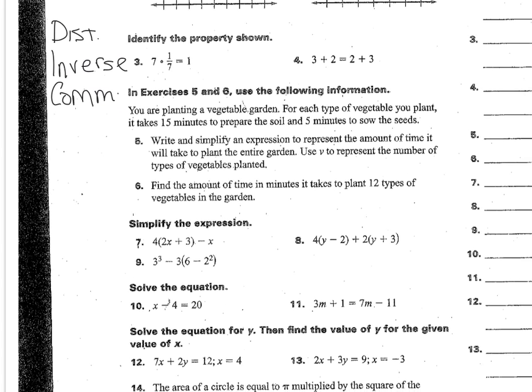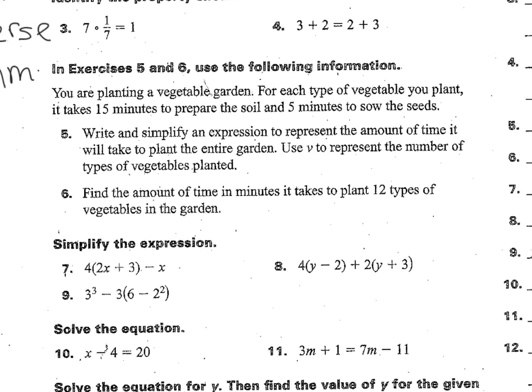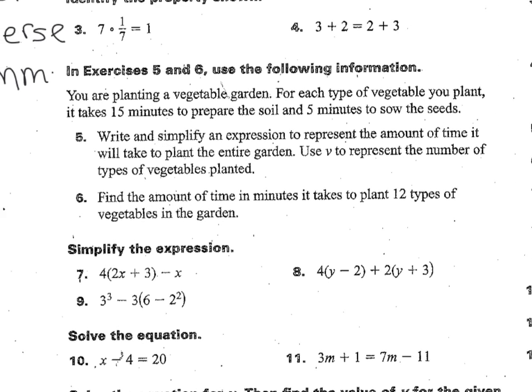Moving on to number 5 and 6. Alright, it says you're going to be planting a vegetable garden. For each type of vegetable plant, it takes you 15 minutes to prepare the soil and 5 minutes to sow the seed. Alright? So 15 minutes total to prepare the soil and 5 minutes to sow the seeds. That's for each type of vegetable plant.